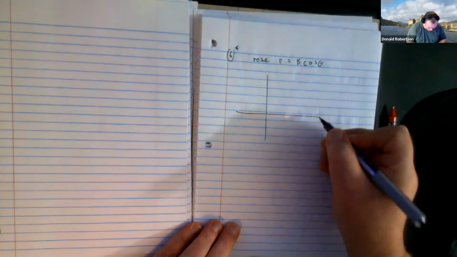Question 6. And I'm going to need Desmos in a minute. The equation isn't in x's and y's anymore. The equation for the region D is this guy. And it talks about a rose. And it also talks about one petal.